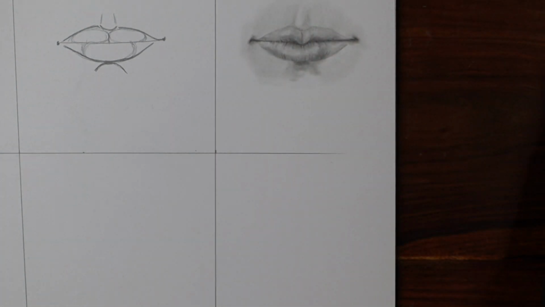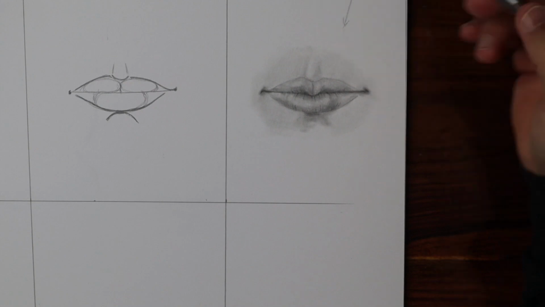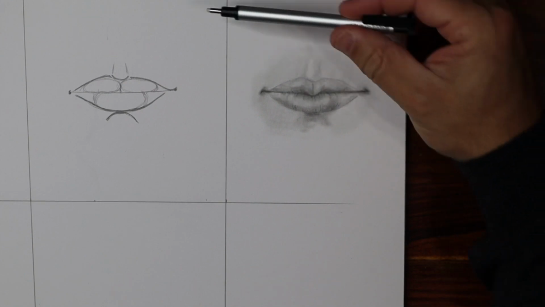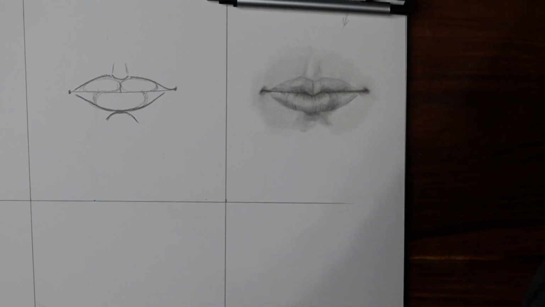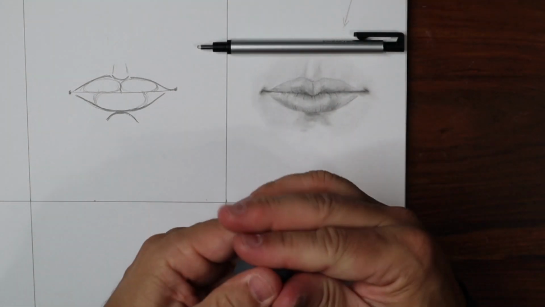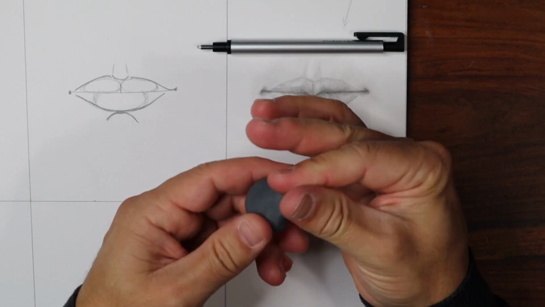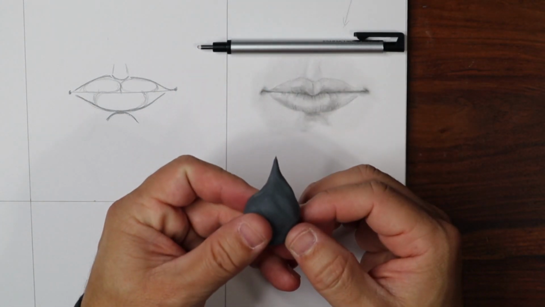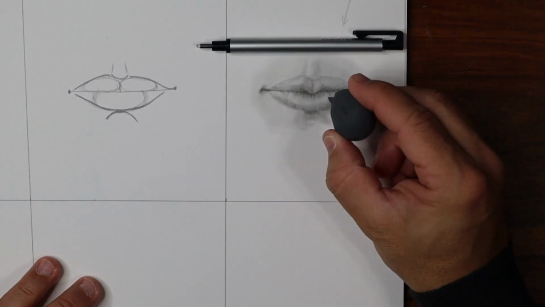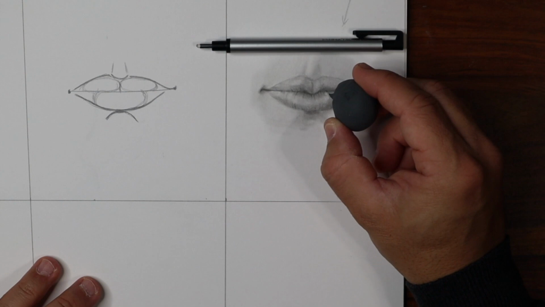And then the final touch is going to be a little bit of highlights. So with an eraser, I have this Tombow Mono Zero, or I also have a kneaded eraser. With the kneaded eraser, the great thing is you can just pinch it to make a very sharp point. And by just touching it to the graphite, you're going to lift some of these highlights.